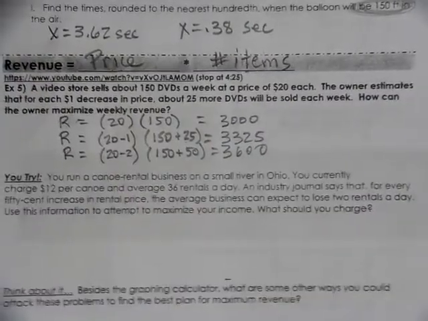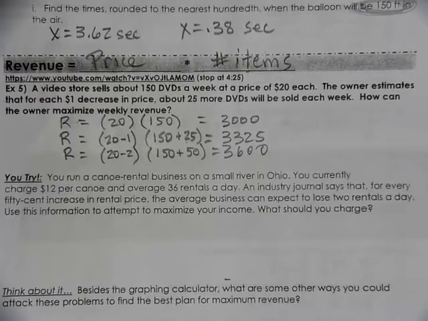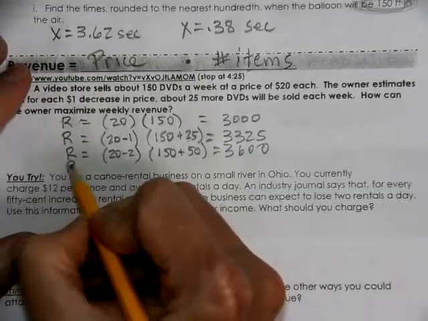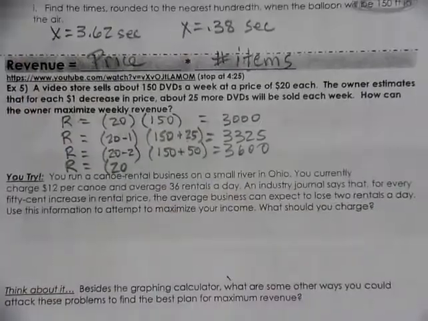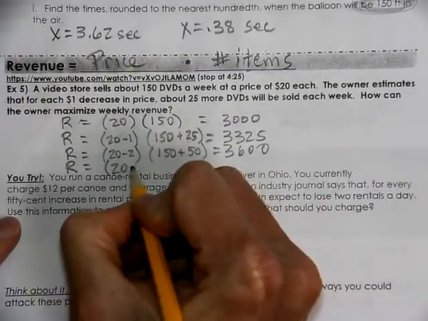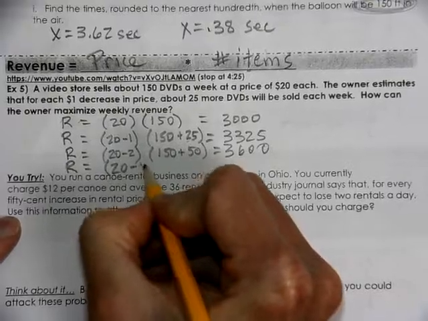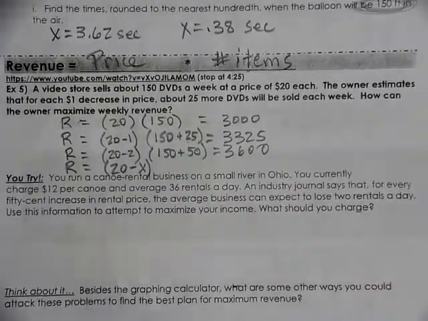We could continue that pattern and finally reach the answer. But a way that we can do this in 11th grade math is to say $20 minus 1x, because you're dropping $1 each time you do this.